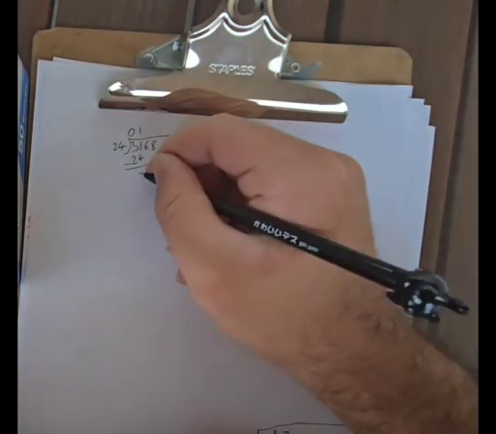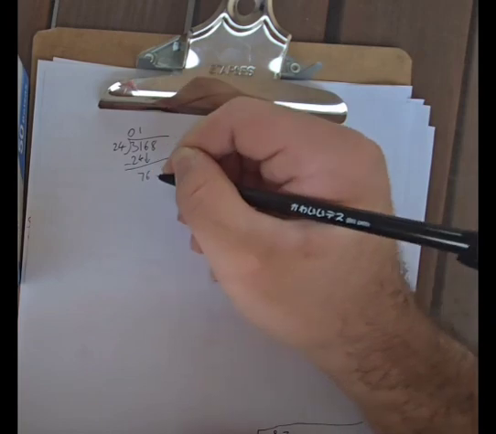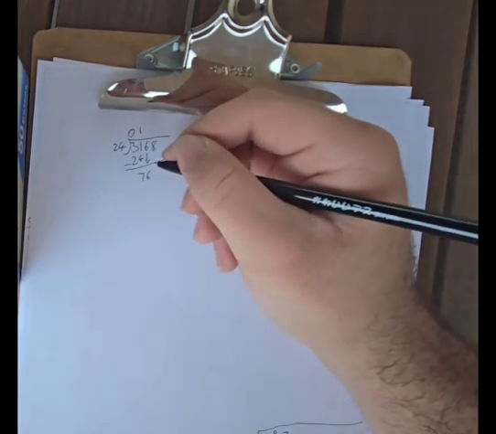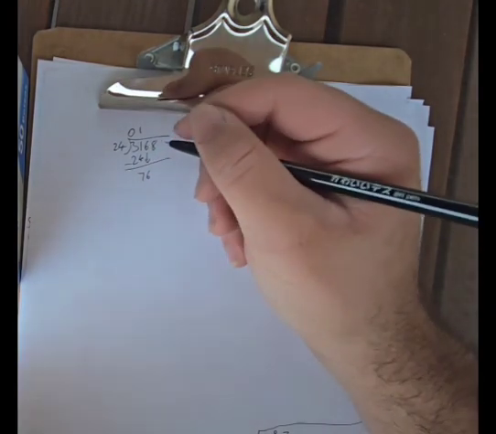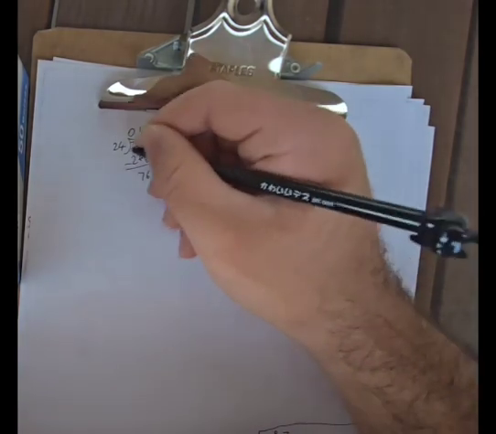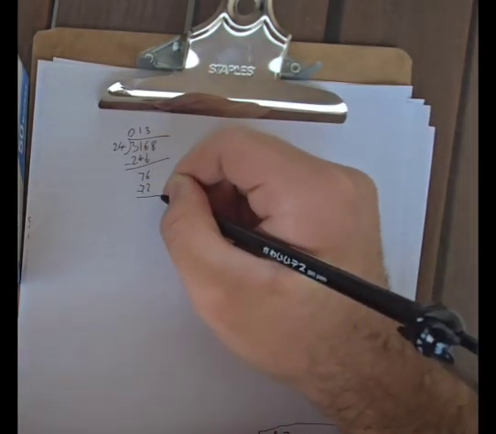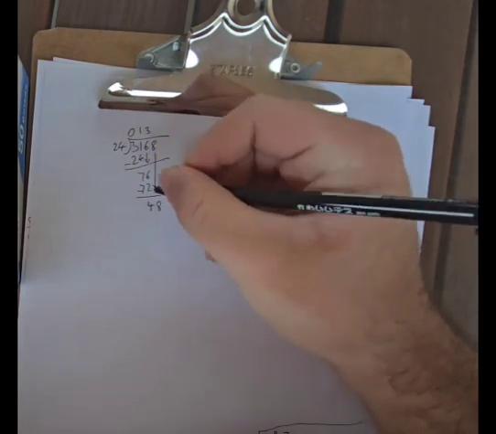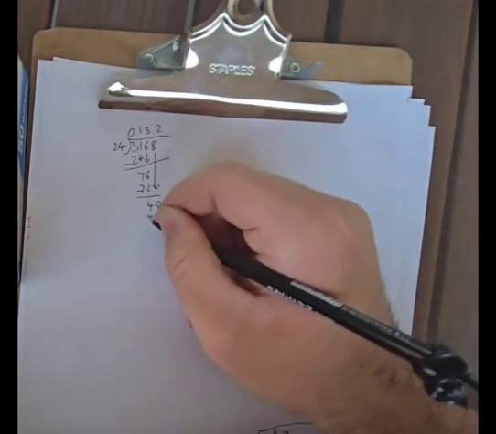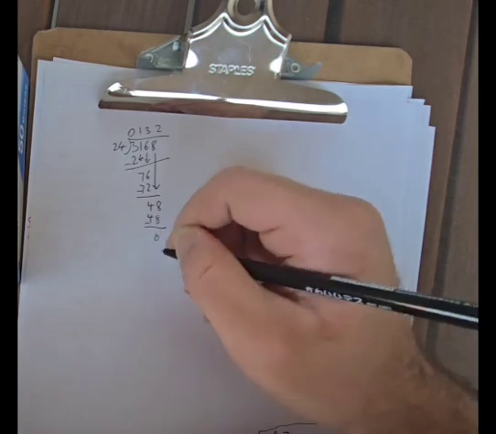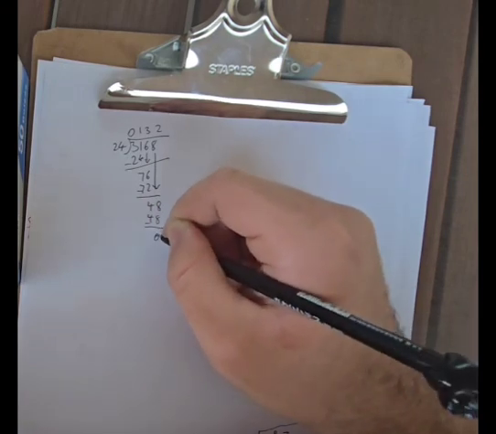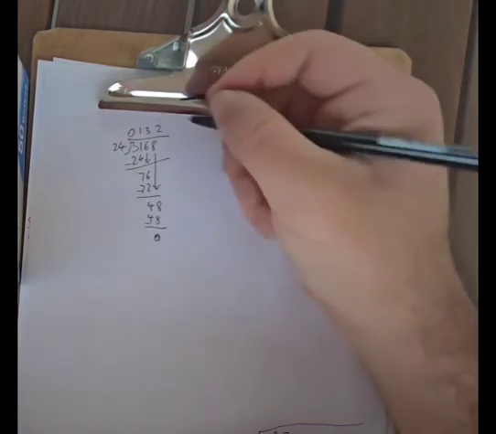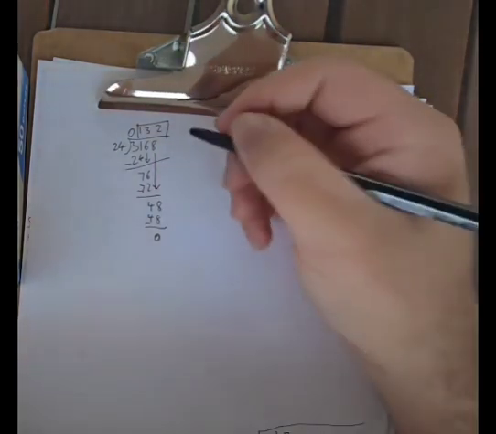And that's just 7. And down this 6. 24 goes into 76, actually 3 times. 3 times 24 is 72. We get 4. Bring down the 8. How many times does 24 go into 48? Exactly twice. 2 times 24 is 48, so we get 0. That's our remainder. 0 is our remainder. So our answer is 132. So those are some examples of long division.